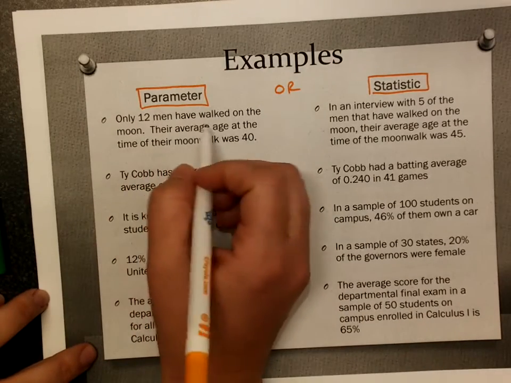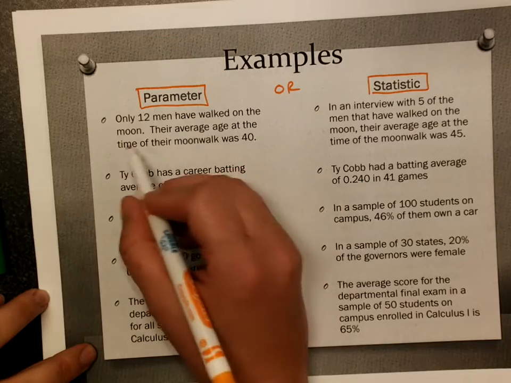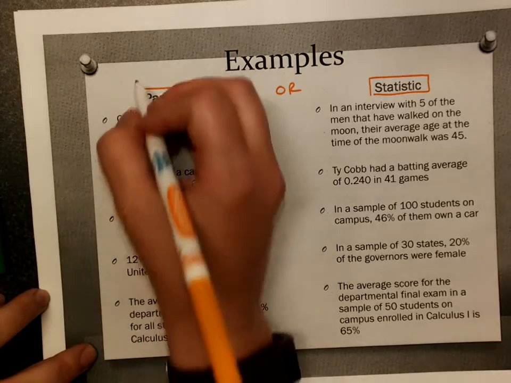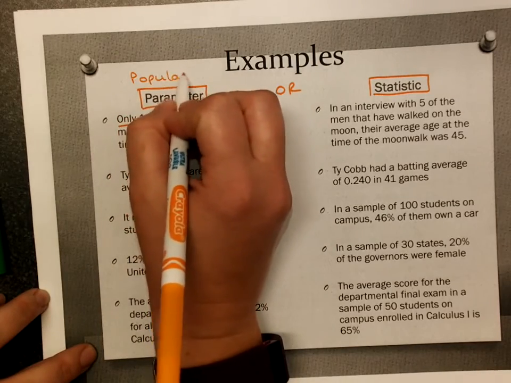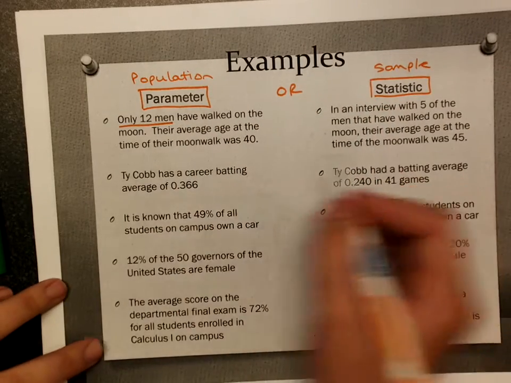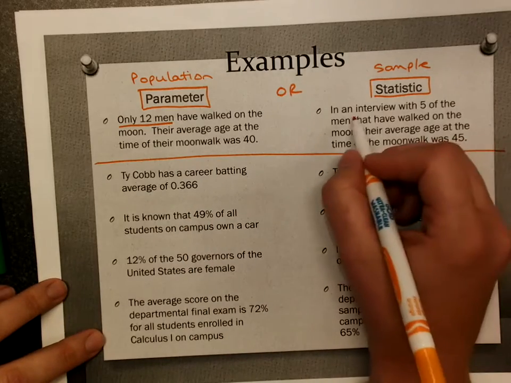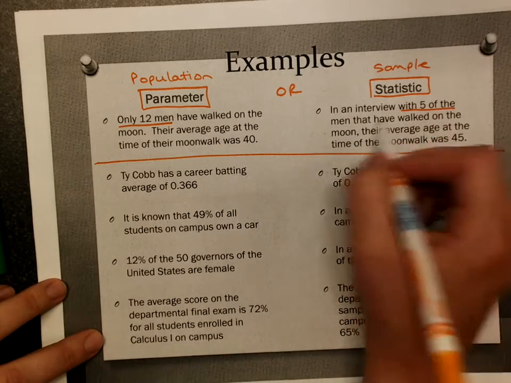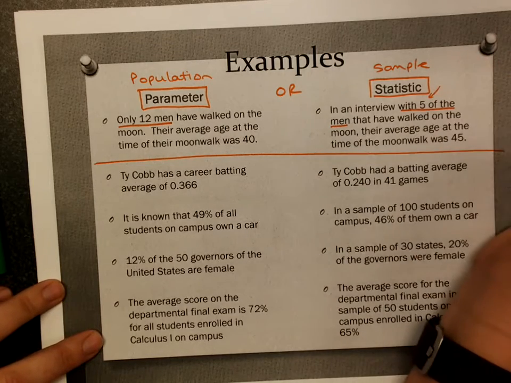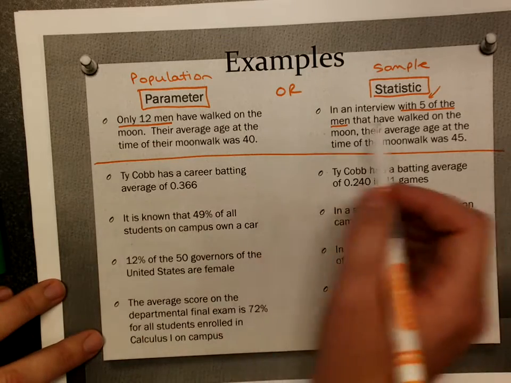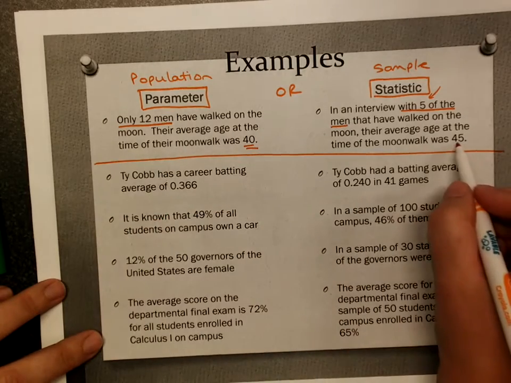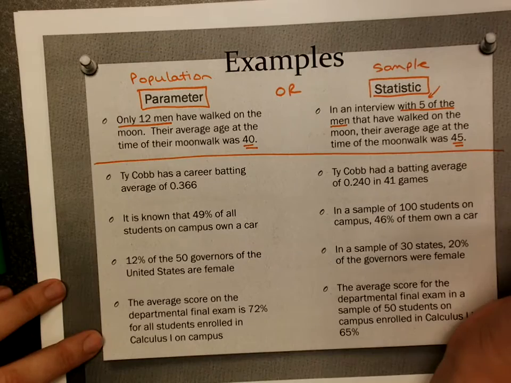This says only 12 men have ever walked on the moon. Their average age at the time of their moonwalk was 40. So that's for all the 12 men. That's the entire population. Remember, parameter comes from a population, and statistic comes from a sample. So the sample version of that is, in an interview with 5 of the men that have walked on the moon, their average age was 45. So that's a sample of 5. So that's the same situation. This parameter is referring to the entire population. This is a statistic just referring to that sample.